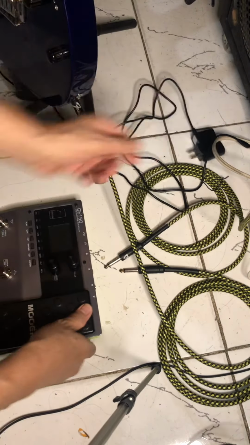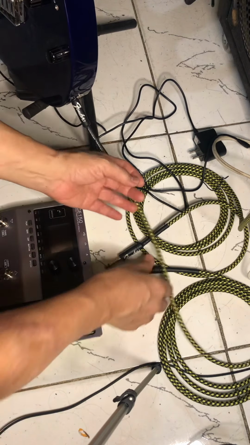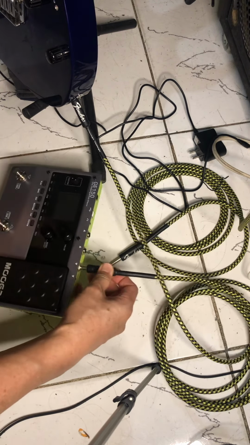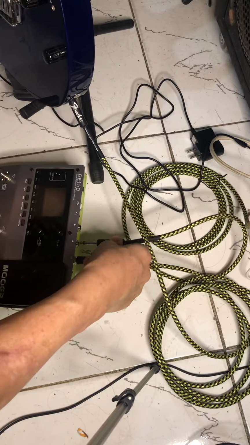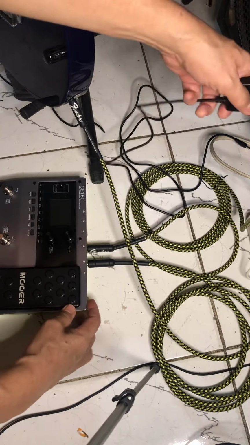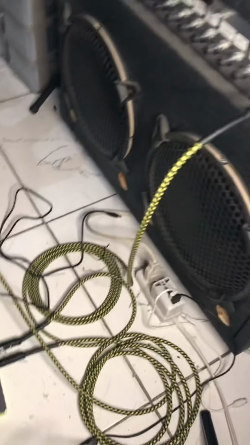So this is my guitar. I plug it into input, and then the output left mono goes to the power amp. So this is the power amp.